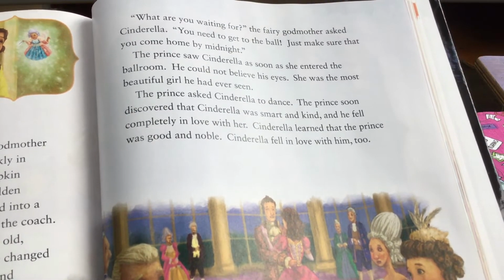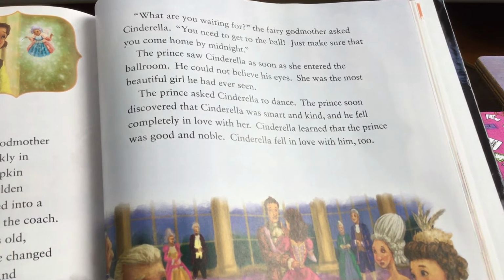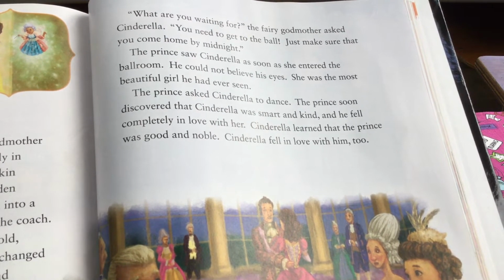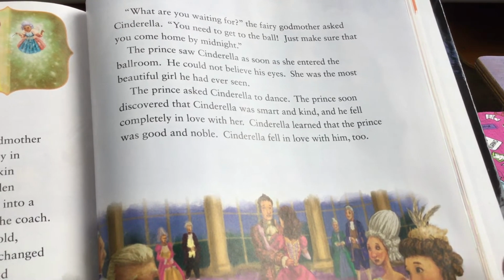What are you waiting for? The fairy godmother asked Cinderella. You need to get to that ball. Just make sure that you come home by midnight.